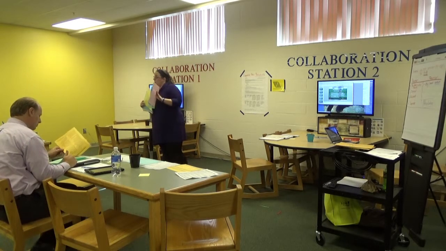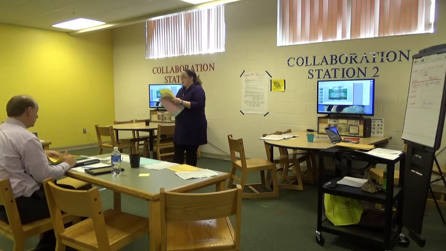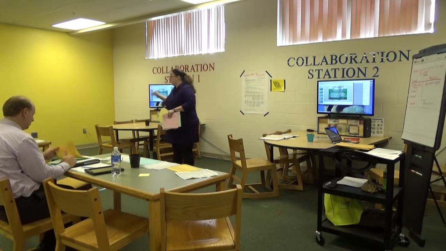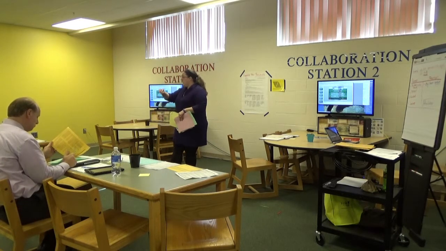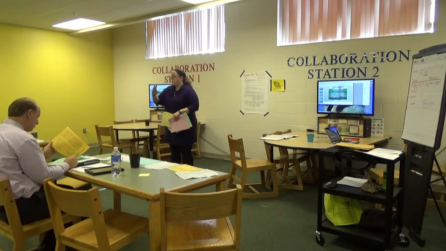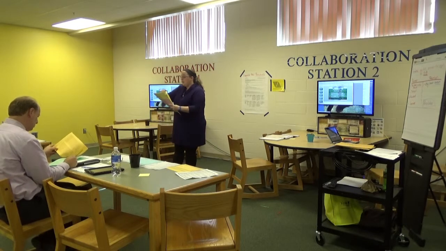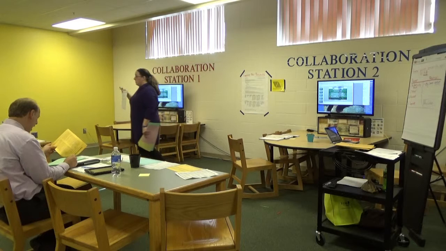I'm confused. All of this was in the packet, or there were different centers? Different centers, yes. And at each center, they had so much time to work, about 10 minutes, and then they would move around. So you did this as a group or individual? As a group. As a group, because at the end, they have to compile an official report.